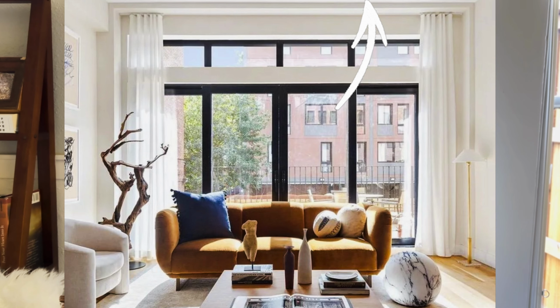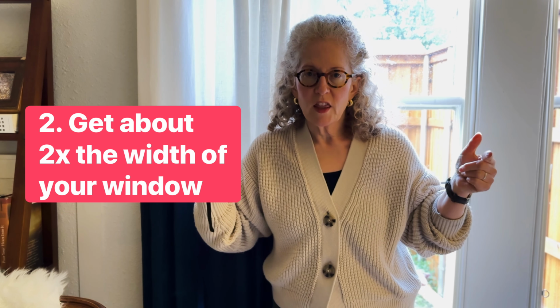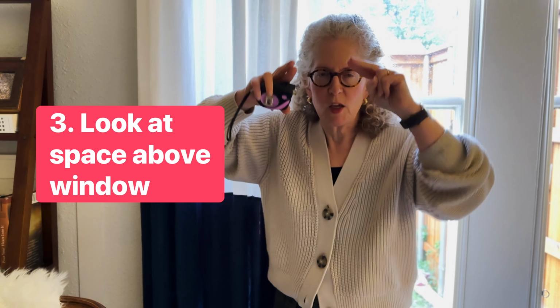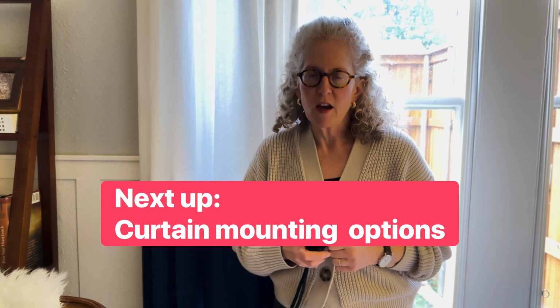So those are your 3 tips. Look at the ceiling height, look at your window width, and then look at the top of the window to see where you're going to mount it. And stay tuned for another video about mounting options and how to choose the one that's right for your style.